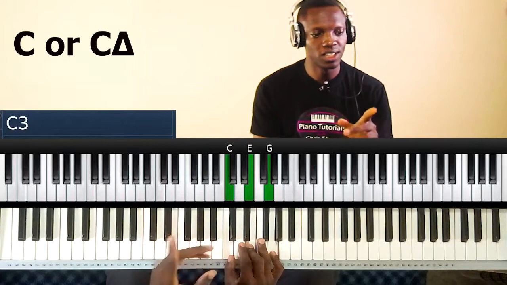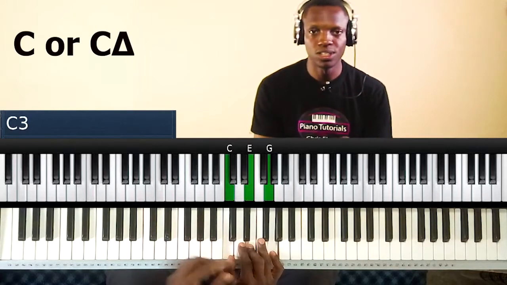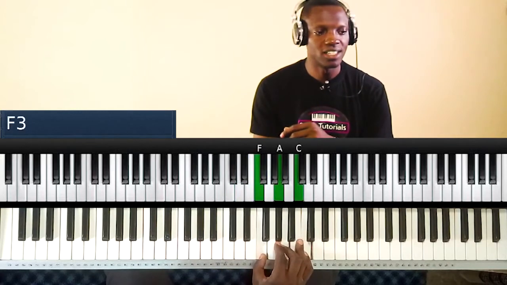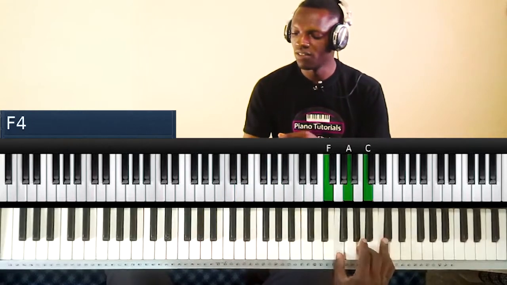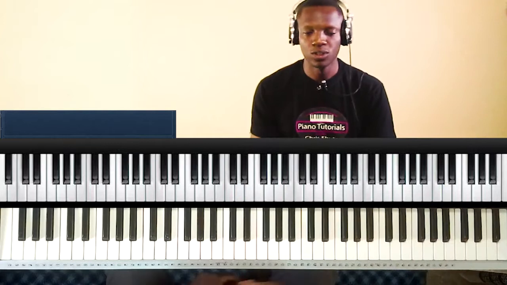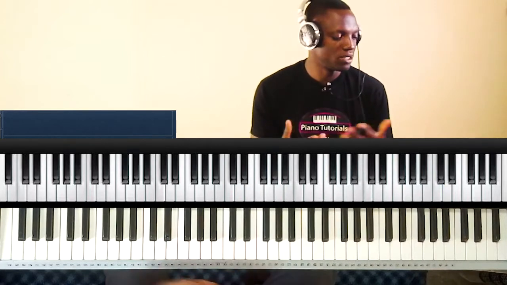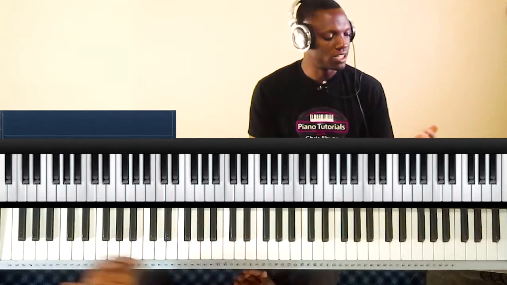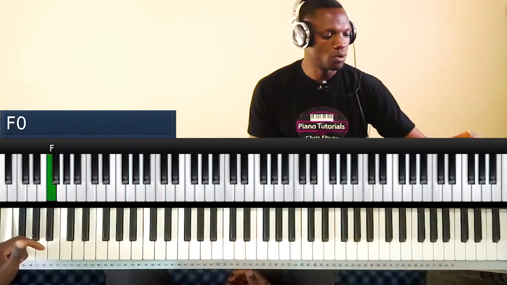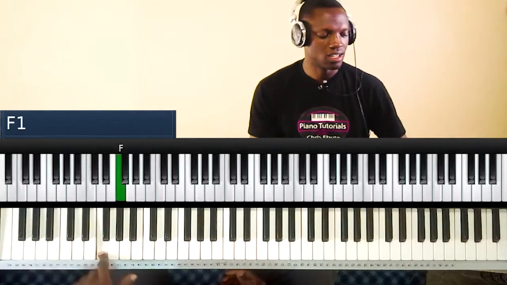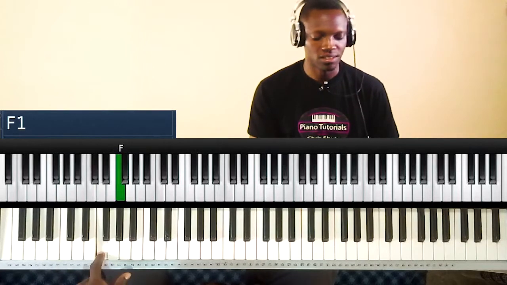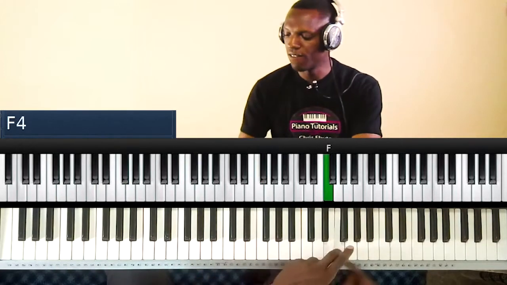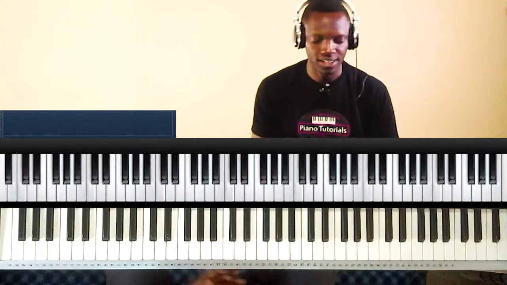And please just ignore it if you check the MIDI display and see the numbers 3, 4, 5. Just ignore that number. It's simply talking about the position of the keys on the piano. For instance, this is F0, and then this is F1, F2, F3, F4, F5, F6.